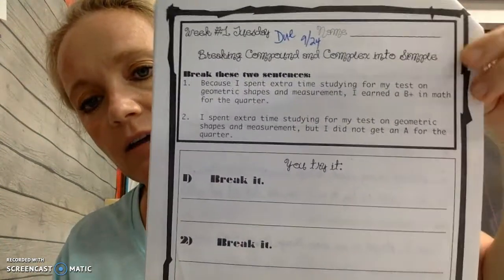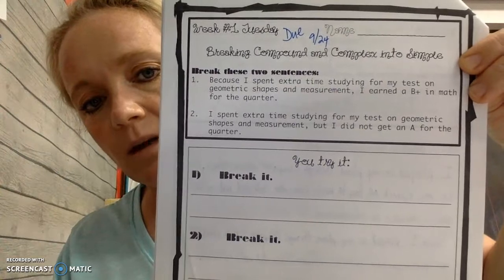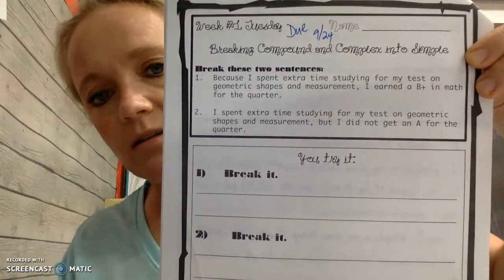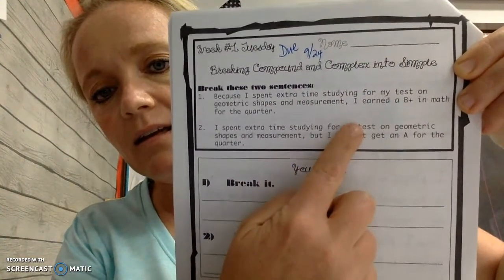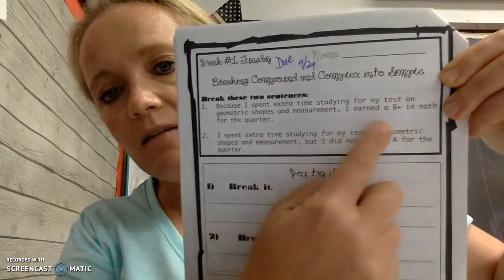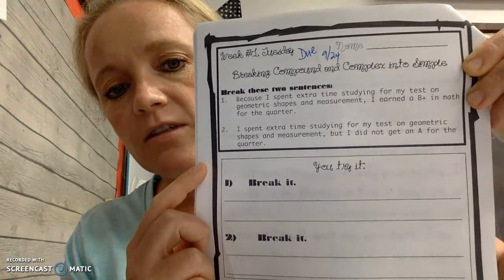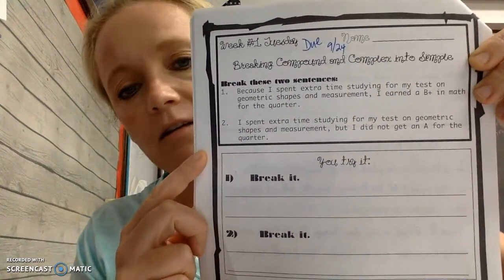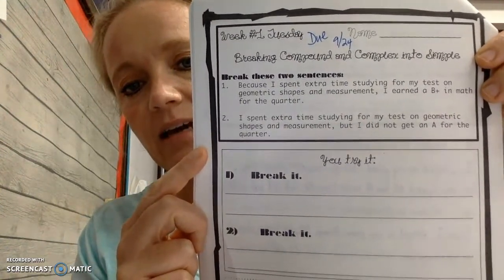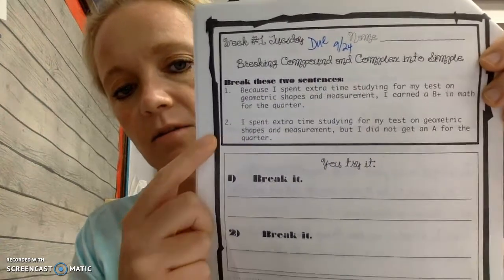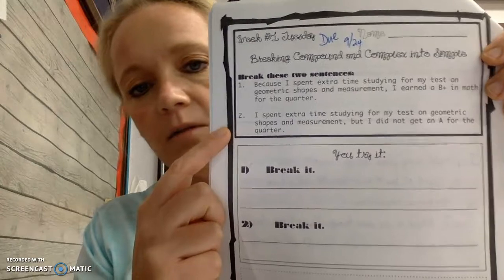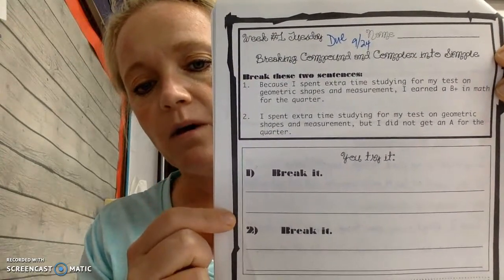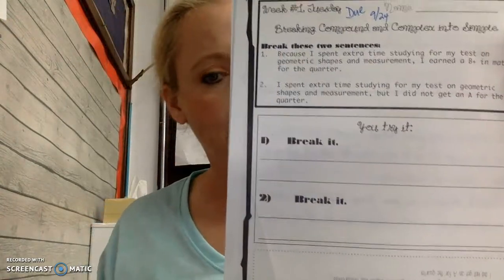So here you have a complex sentence for number 1. I can tell it's complex because it starts with because all of that, then comma, then all of that. And then question number 2 is a very similar sentence, but it has a comma but. So I can tell number 2 is a compound. You're going to take these two very similar sentences and break them both apart into 2 simple sentences.